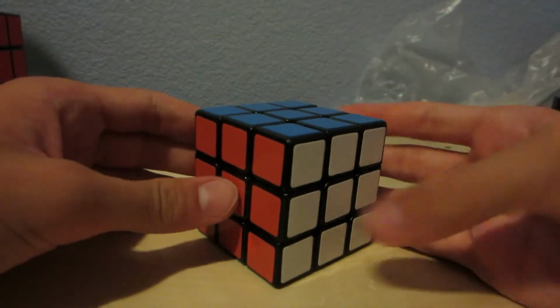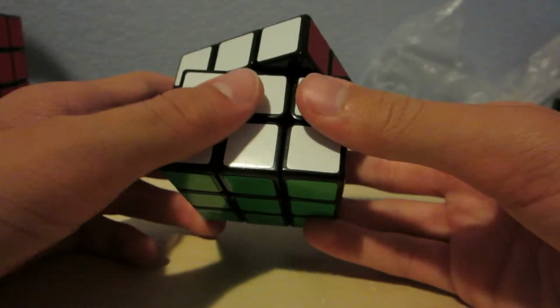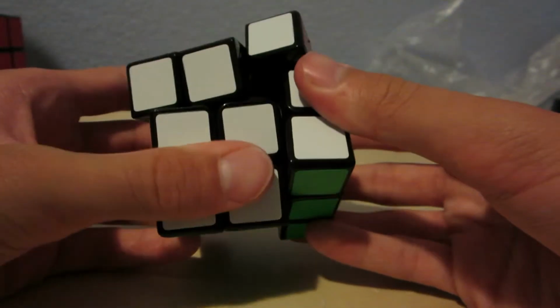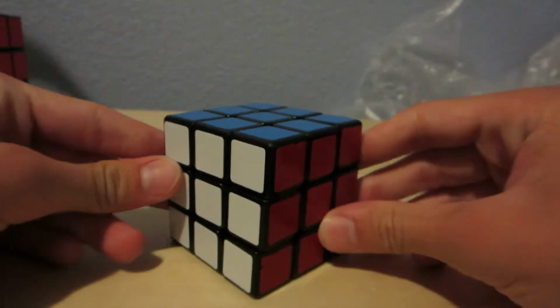Hello everybody, in this video we are going to be going over how to do beginner's OLL. This is just for if you're new to speed cubing and you need to learn OLL. If you're just learning OLL, this is what you're going to want to start with.